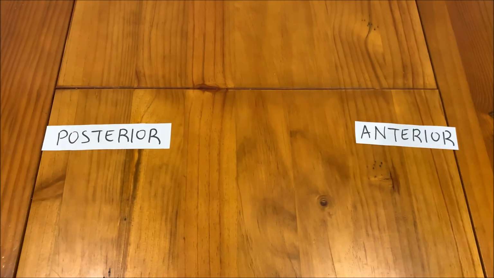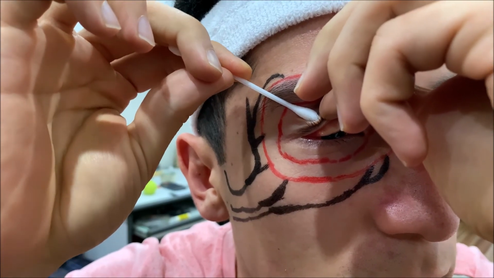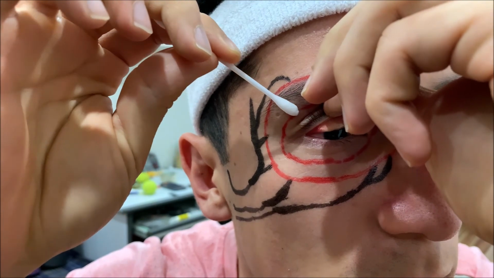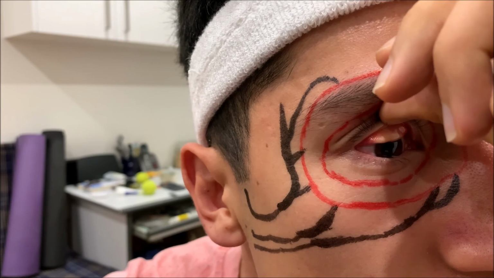Finally, the palpebral conjunctiva, which is a thin mucous membrane that is reflected at the superior and inferior fornices. It is richly vascular, which can be appreciated in the reddish color when averting the eyelid.